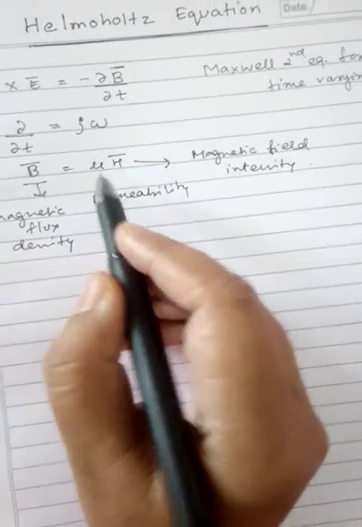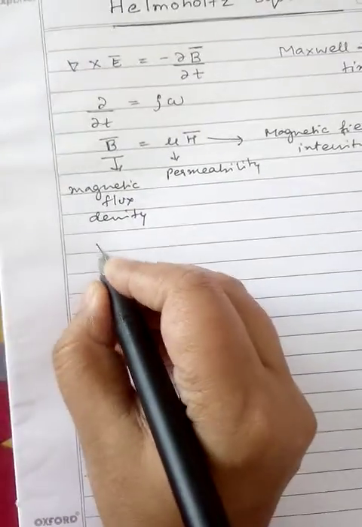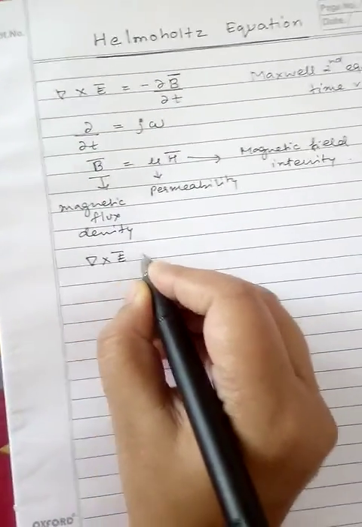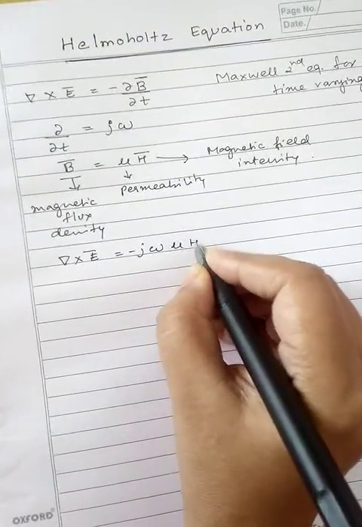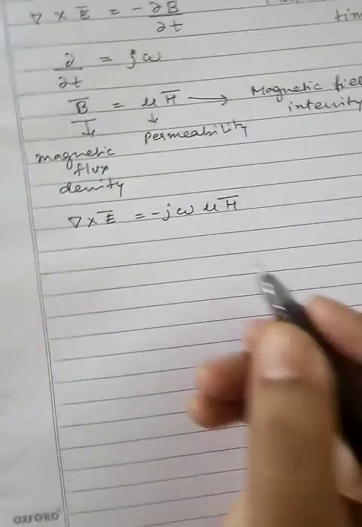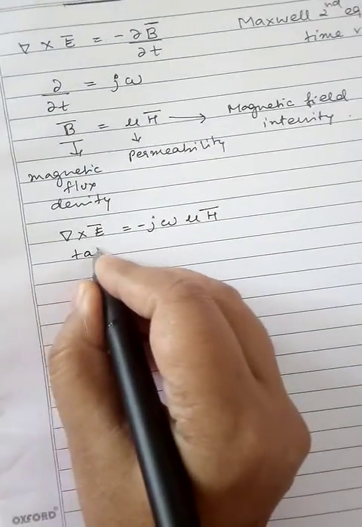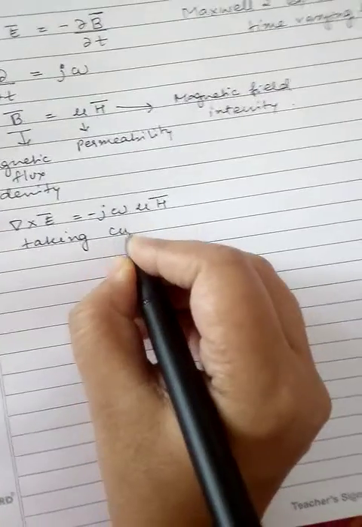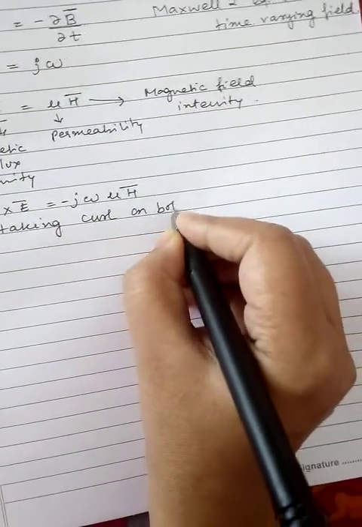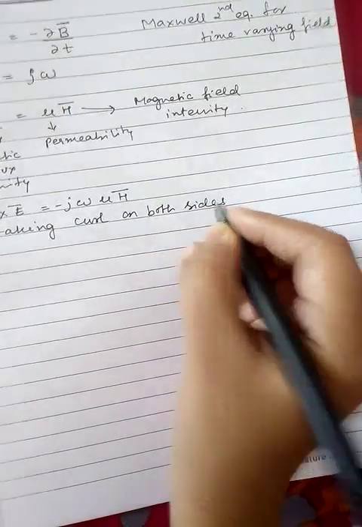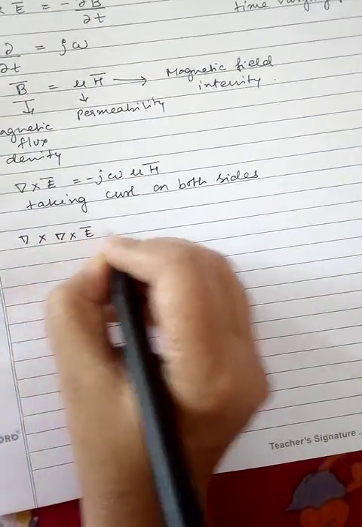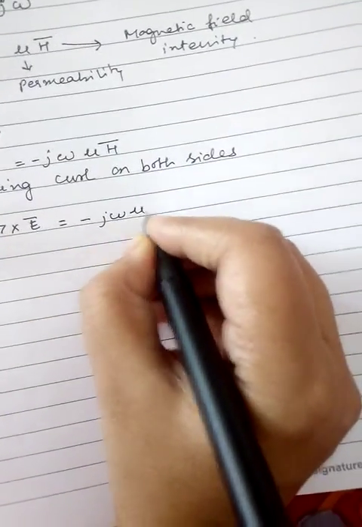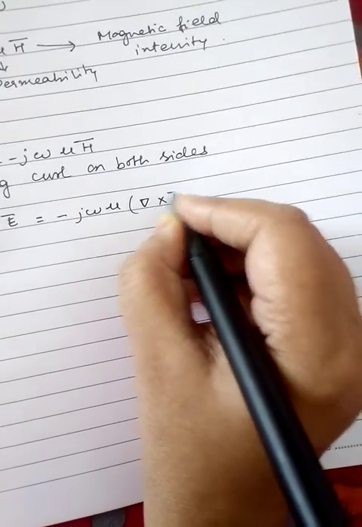So by replacing these two, what we will get? Del cross E is equal to minus j omega mu H. Now taking curl on both sides, what will you get? Del cross del cross E is equal to minus j omega mu del cross H.